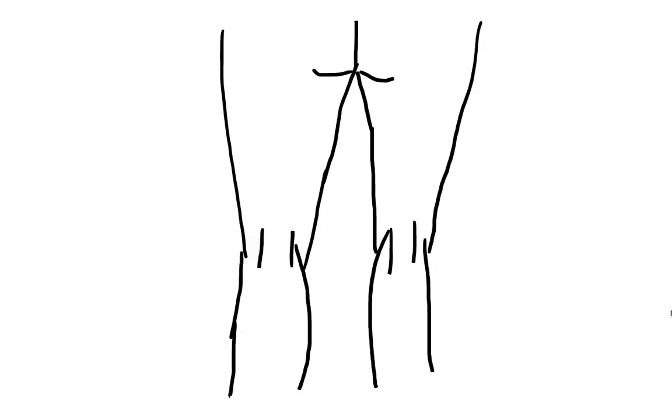So as I've said, the sciatic nerve is a continuation of the sacral plexus, deriving from between L4 and S3, leaving the pelvis through the greater sciatic foramen, which it shares with the piriformis muscle, going underneath the piriformis muscle, and runs inferiorly underneath the gluteus maximus muscle.